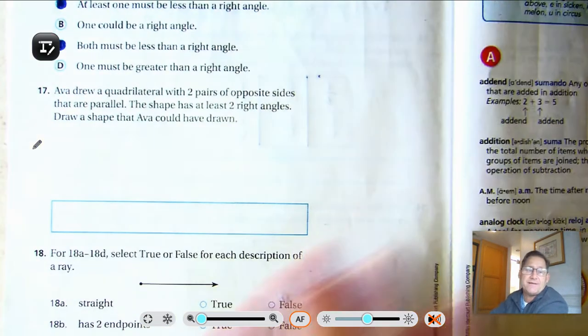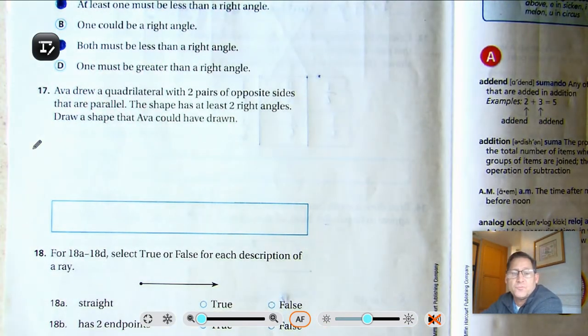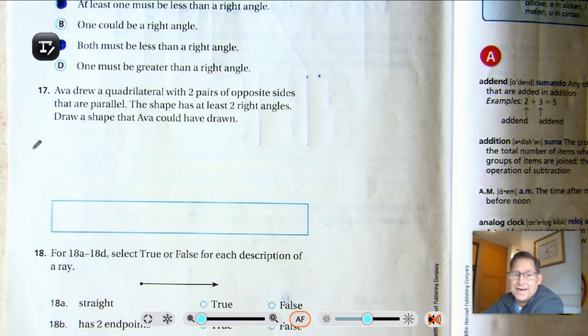All right, 17. Ava drew a quadrilateral with two pairs of opposite sides that are parallel. The shape has at least two right angles. Draw a shape that Ava could have drawn. All right, so what are the shapes that have two pairs of opposite sides that are parallel? Rectangles do, squares do, and rhombuses do. Okay, so those three have two pairs of opposite sides that are parallel.